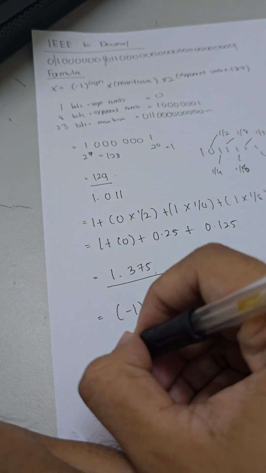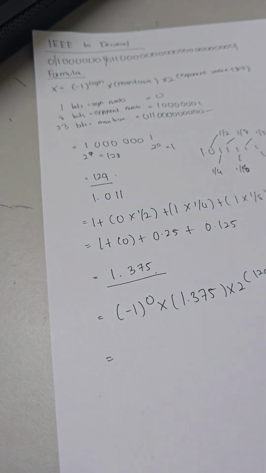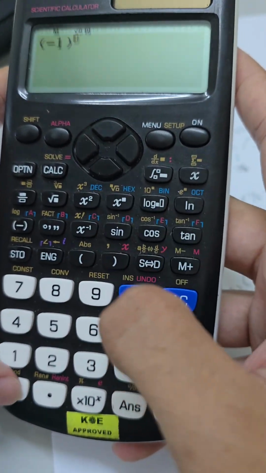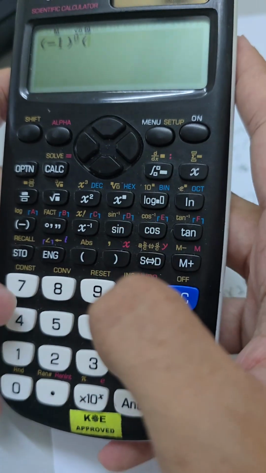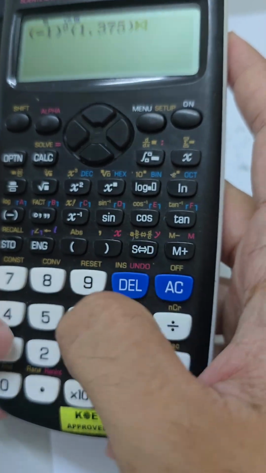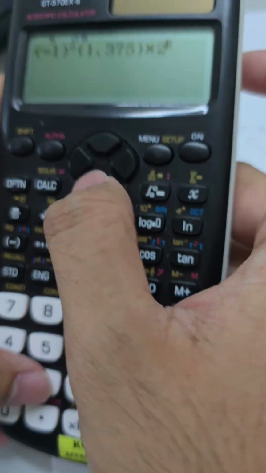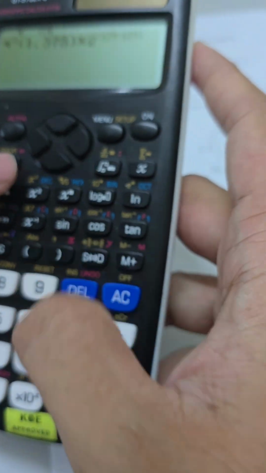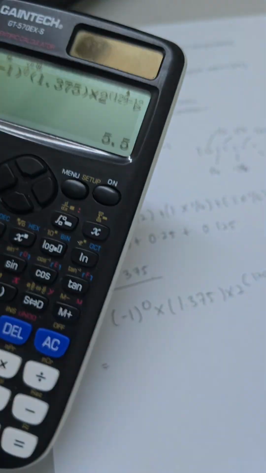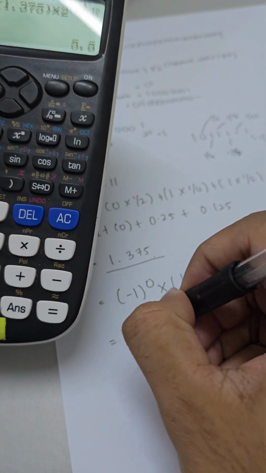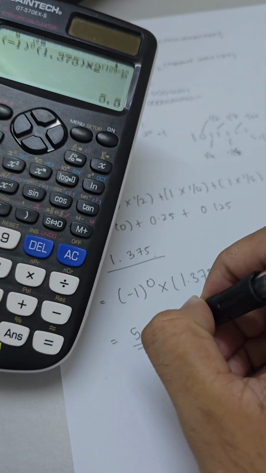Let's calculate it in our calculator. -1 to the power of 0 times 1.375 times 2 to the power of 129 minus 127. Here we go, we get 5.5, just like our previous example. So this is our decimal number.